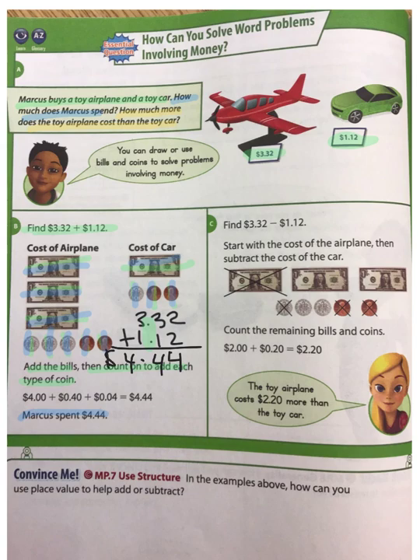Now we want to find out how much more did the toy airplane cost than the toy car. So we're going to find $3.32 minus $1.12. So this is one way you can do it. You can start with the cost of the airplane, then subtract the cost of the car.